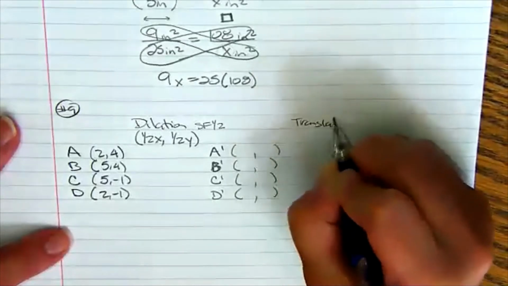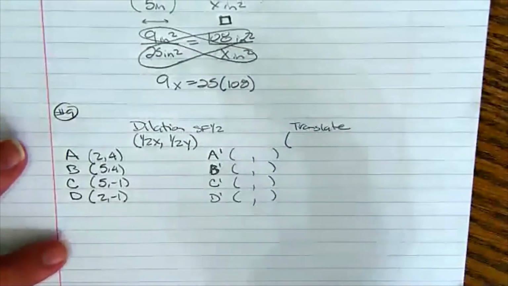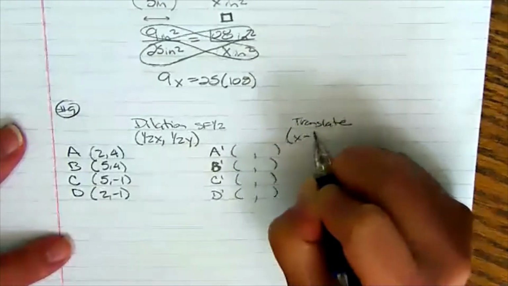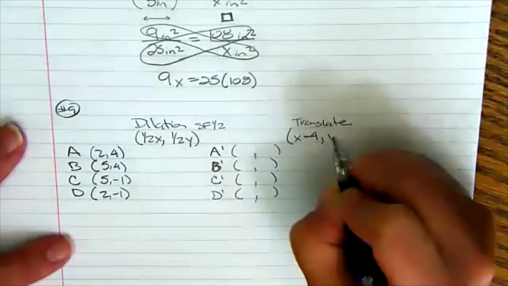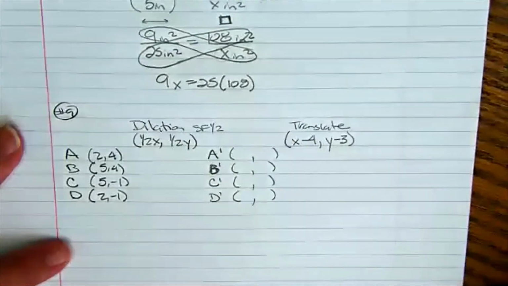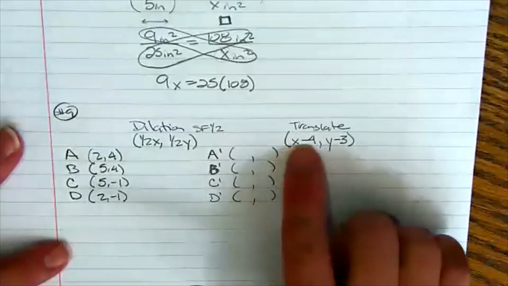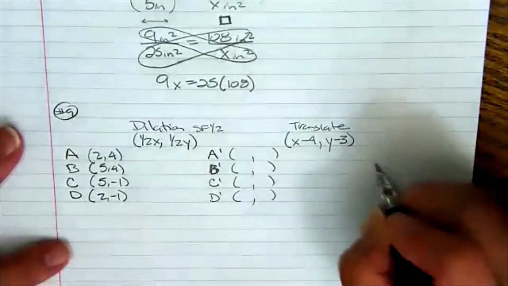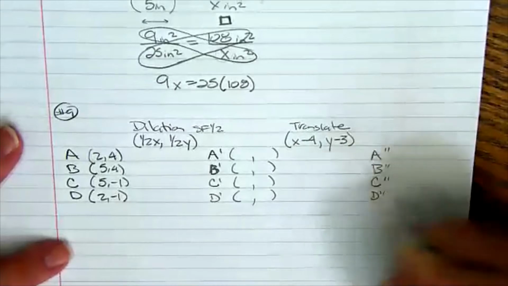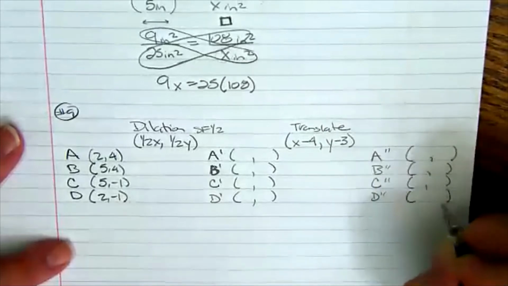We're going to translate. They want us to translate 4 units to the left. Now, left and right is x. To the left means -4. Up and down is y. They want us to go down, which is -3. So we're going to take this set of coordinates and we're going to go x -4, y -3, and that's going to give us another set of coordinates where that second image is.